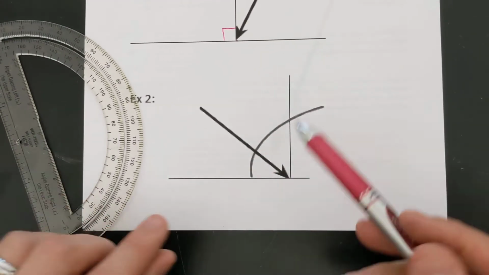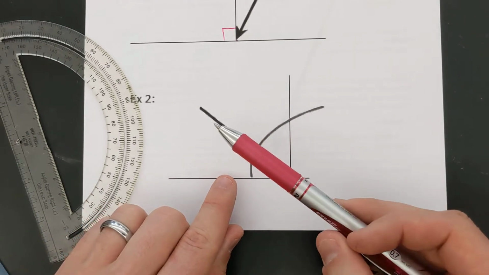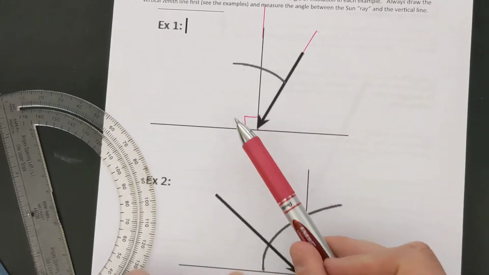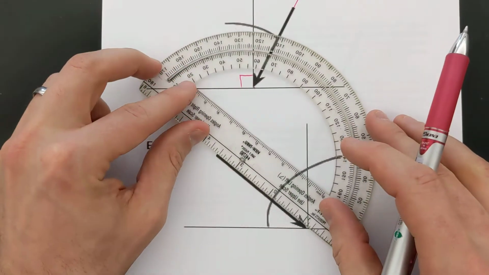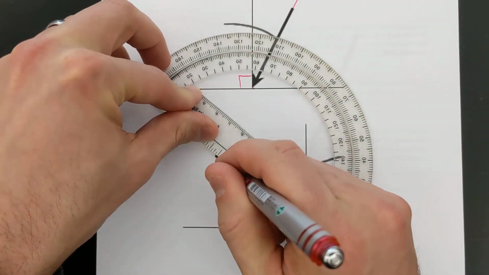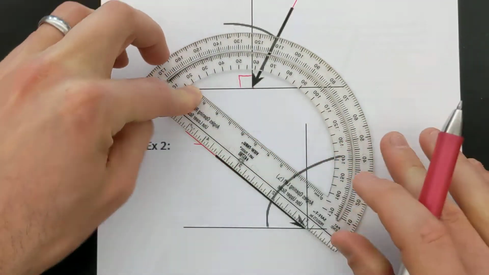On to number 2. Now we're looking in a different region of the sky. Maybe this is in the southern hemisphere. Now we're into the northern hemisphere. Again, sometimes we need to extend these lines. So with a straight edge, we'll extend this line here.